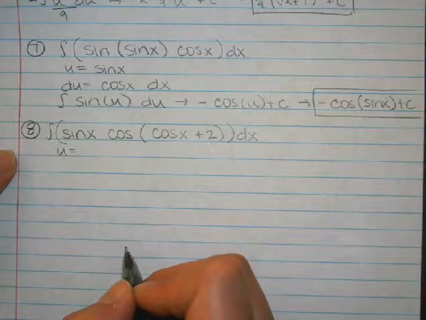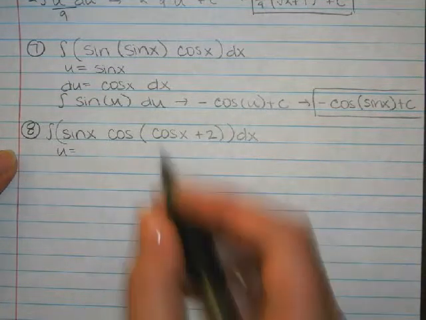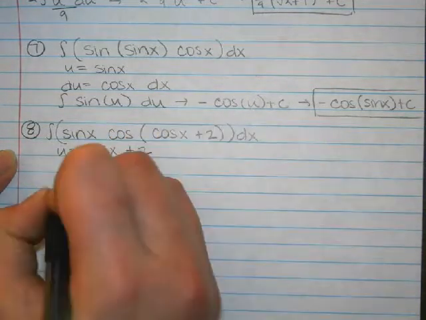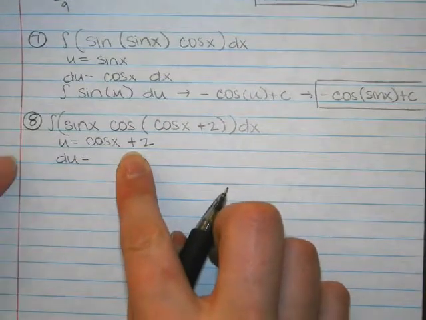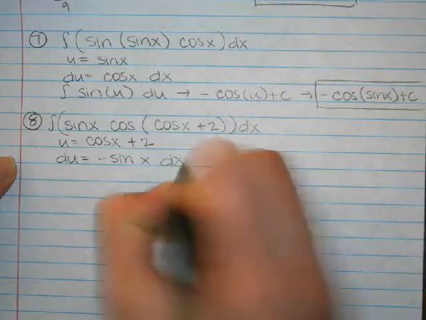So the inside function would be cos x plus 2. And the derivative of the inside is negative sine x dx.